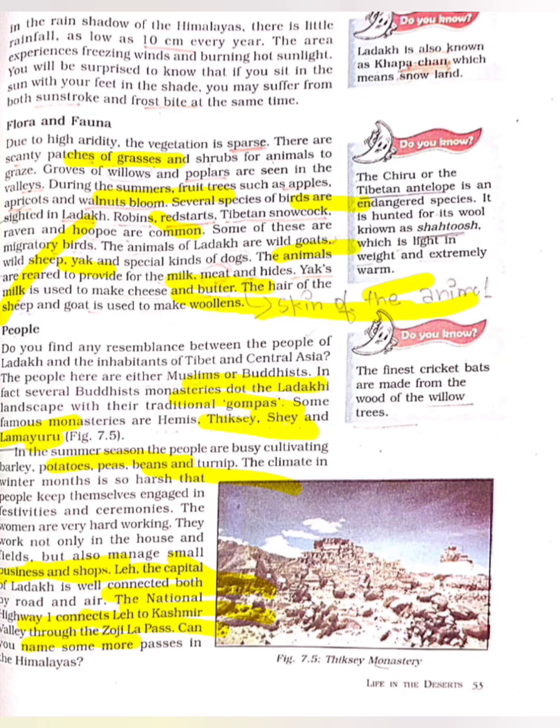Can you name some passes in the Himalayas? I read about Ladakh, which is a place of many passes, among them the Zojila Pass. The finest cricket bats are made from the wood of the willow tree, also found here.